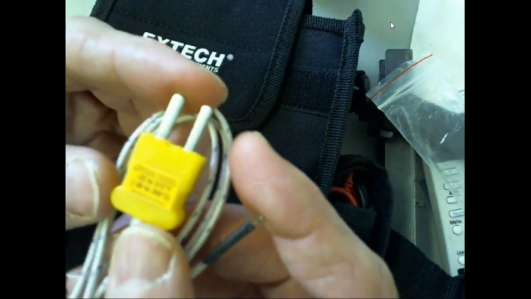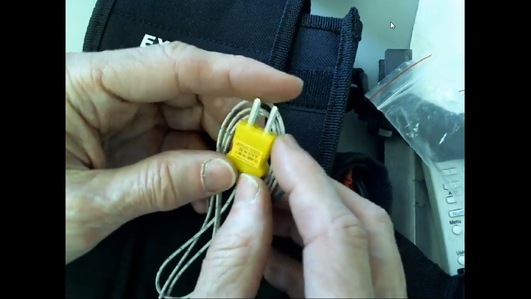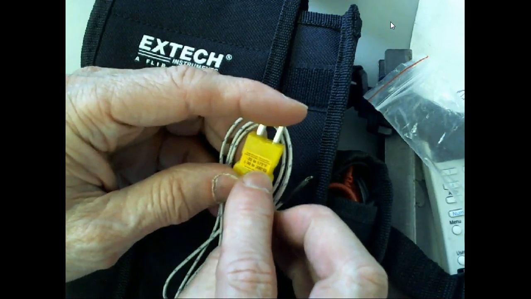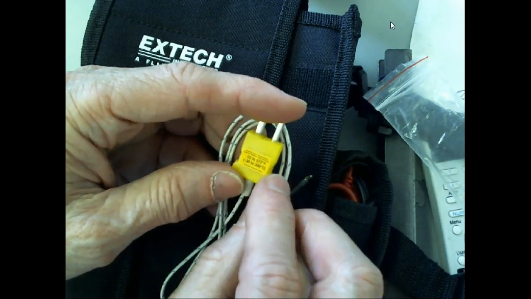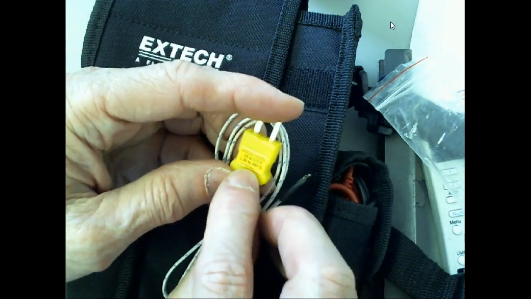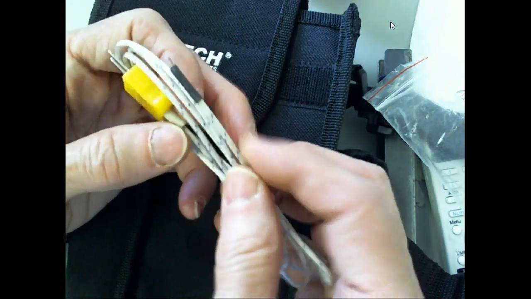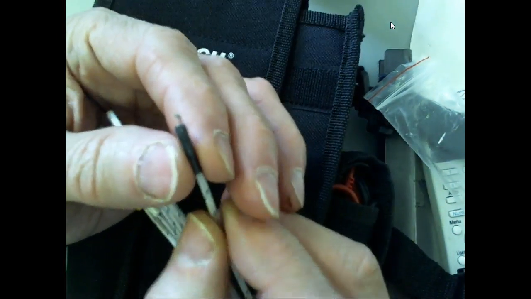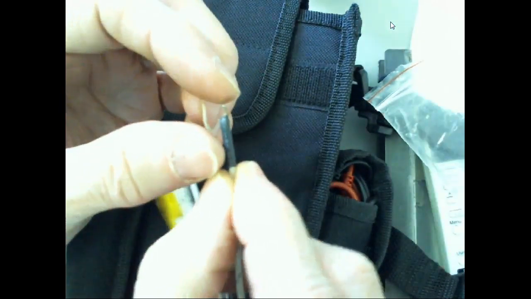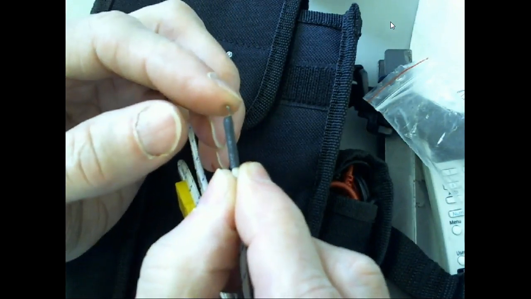But it says this guy's good for temperatures between minus 22 degrees Fahrenheit up to 572 degrees Fahrenheit, or between minus 30 Celsius all the way to 300 Celsius. And here's the little thermocouple right here. So this is where they're actually bonded together there at the very end.